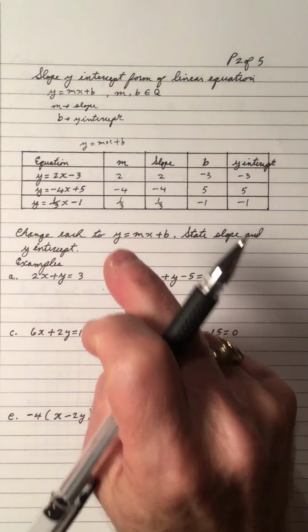m is the slope, and the slope is 3. b is the y-intercept, just to make sure you can see it and know it. Apologize for that little error there. Sometimes when you're reading it over, you think you pick everything up, but sometimes it doesn't happen.